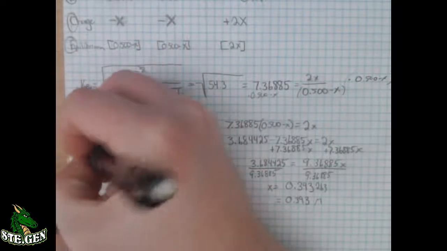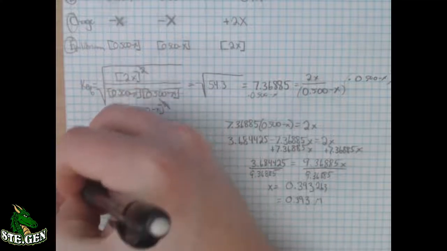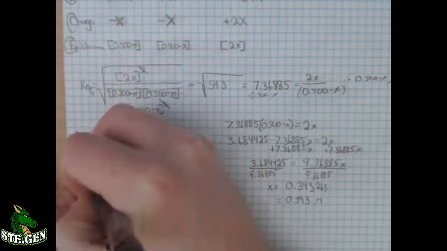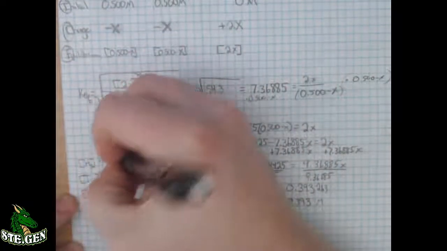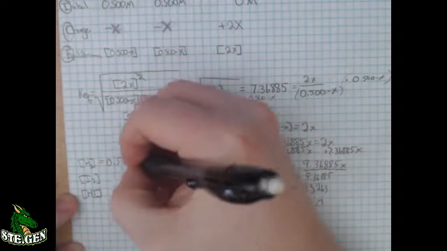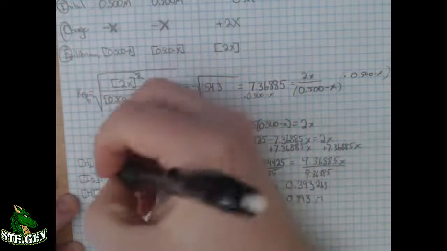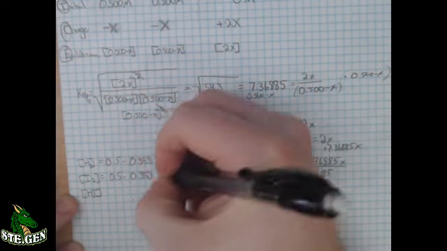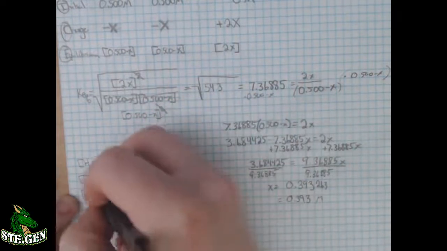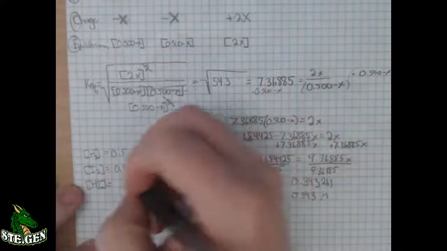So we've got H2, we've got I2, and we've got HI. H2, if we look back up here at the end, it should be 0.5 minus 0.393. Our I2 is the same thing. It's 0.5 minus 0.393. And then our HI finally is going to be 2 times our 0.393.